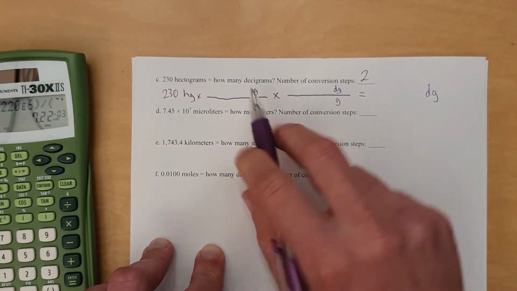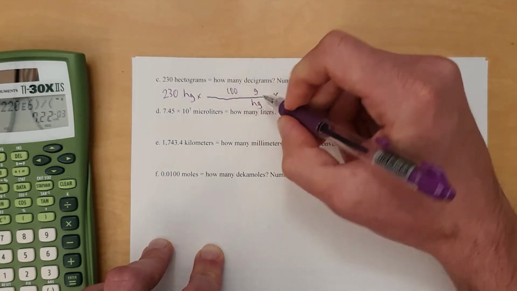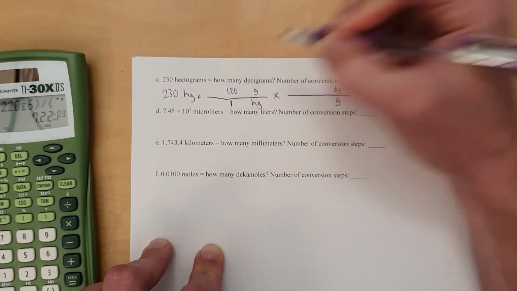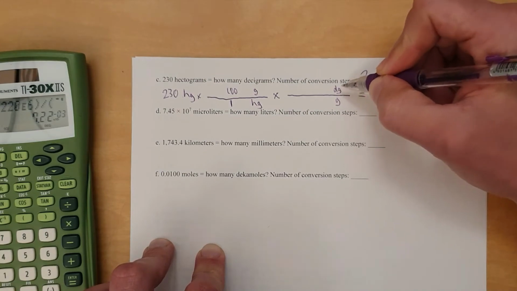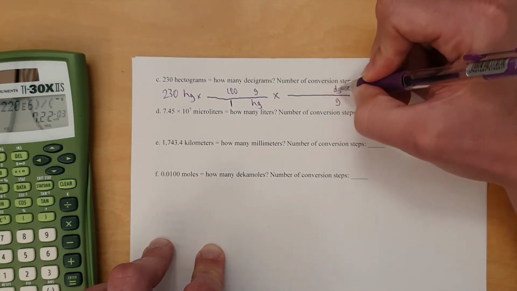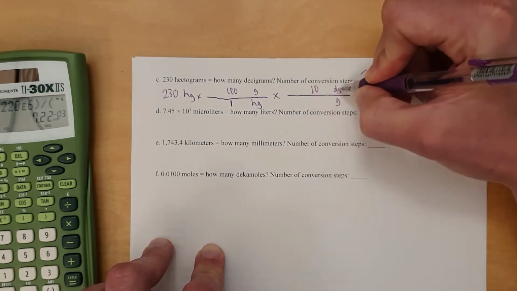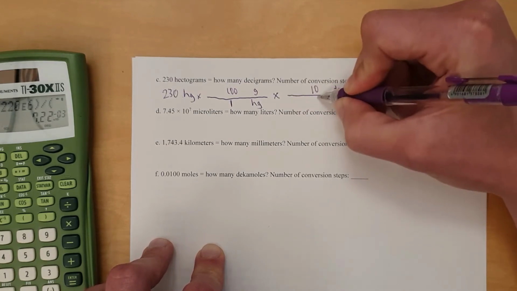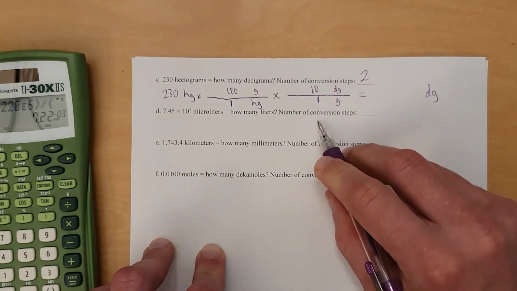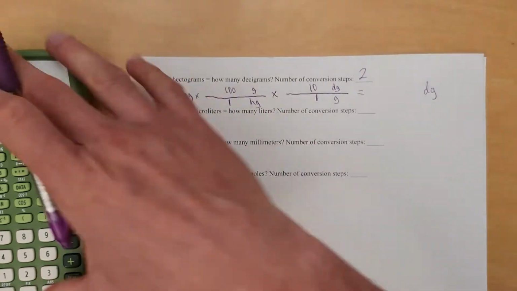Hecto means 100. We put 100 next to gram because gram is smaller than a hectogram, because 1 gram is smaller than 100 of them. Deci means 1/10. So the number 10 goes here. And since the 10th of a gram is smaller than a gram, the number 10 goes next to the smaller unit. Big number next to small unit. We put a 1 next to the other thing. So we're going to take this times 100 times 10.